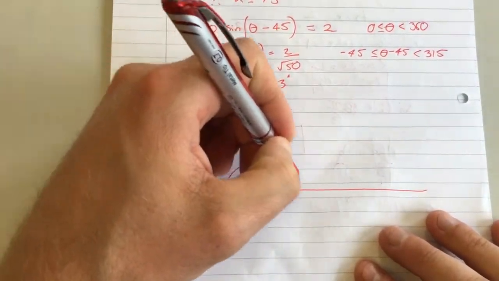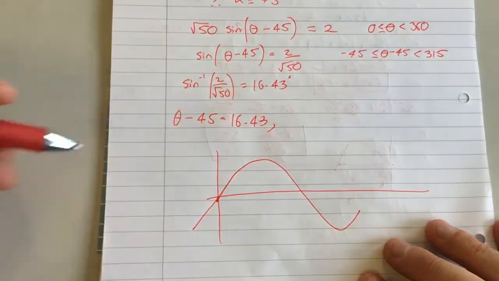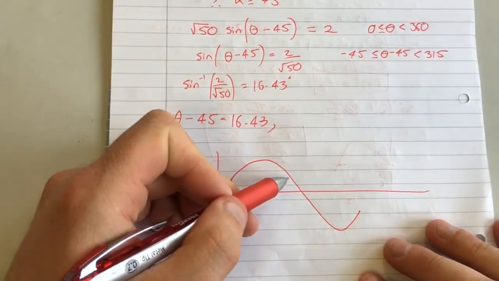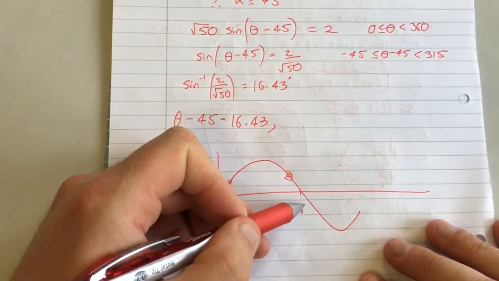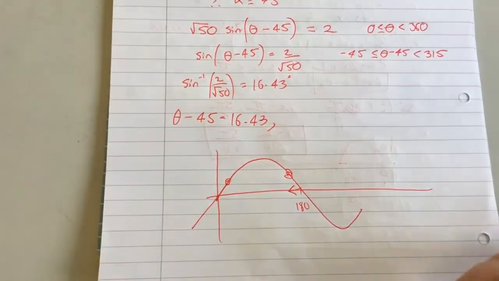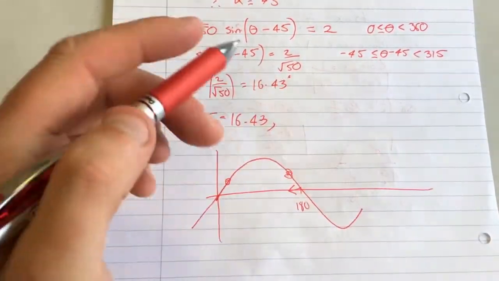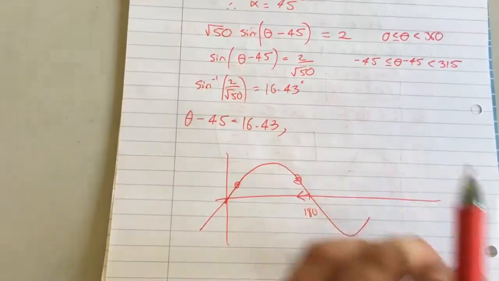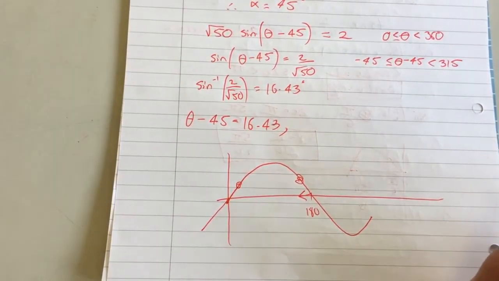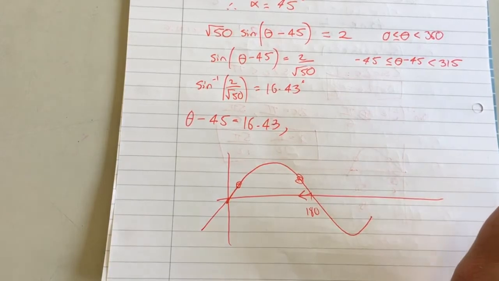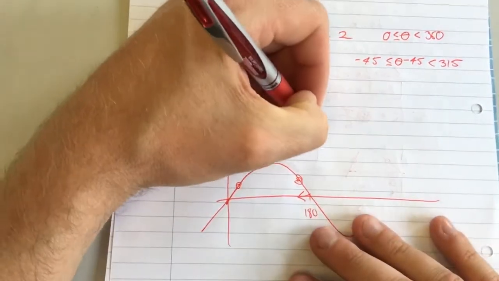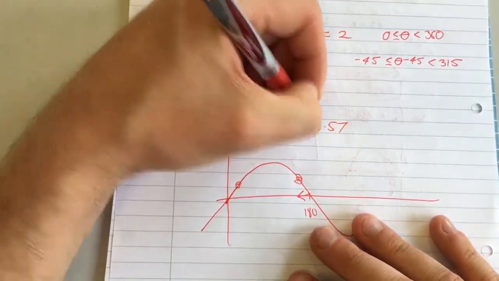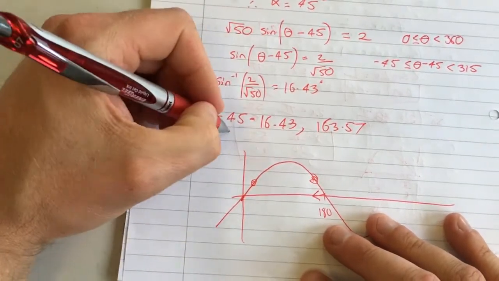So, a quick sketch of sine. We've got this value here, so the only other solution is going to be here, which is 180 take that, which is 163.57. So then to find theta, we're going to add 45 back.